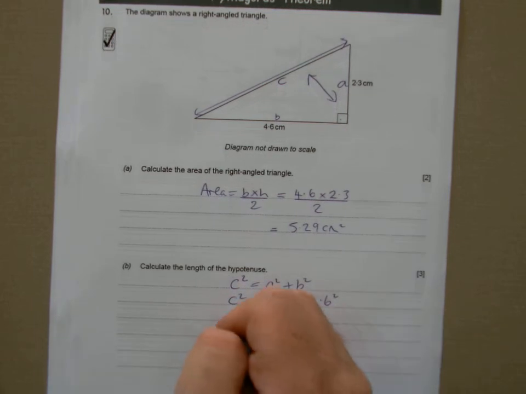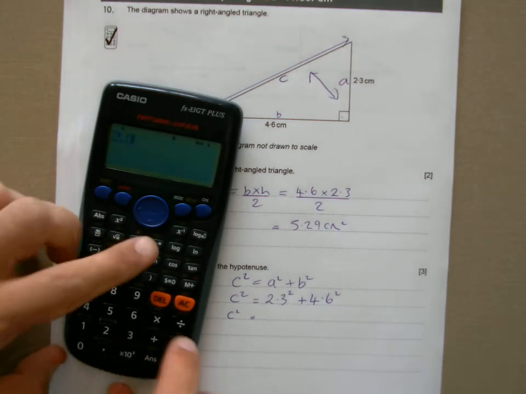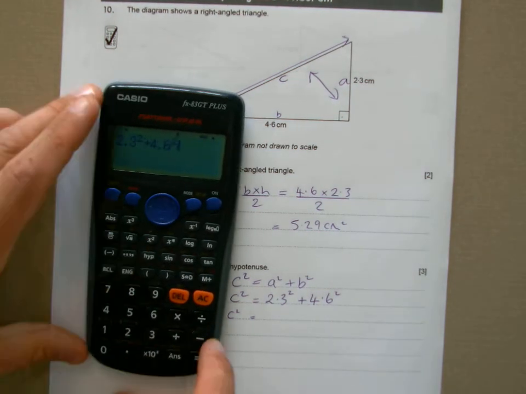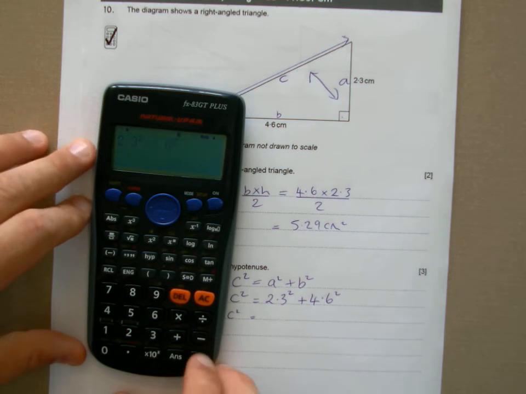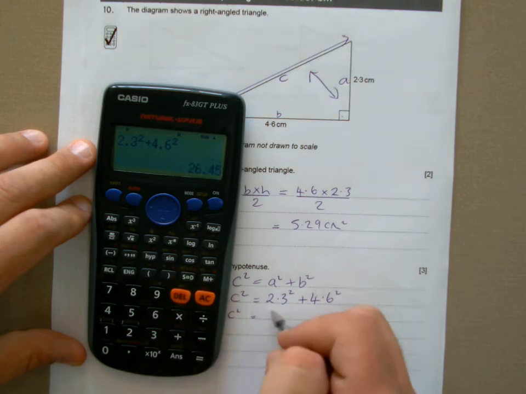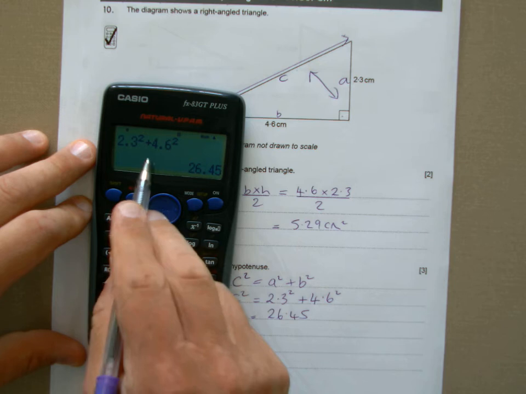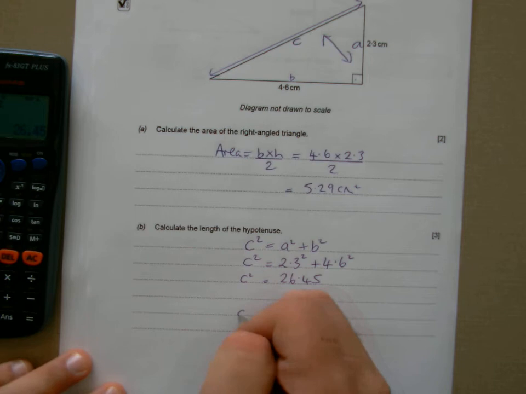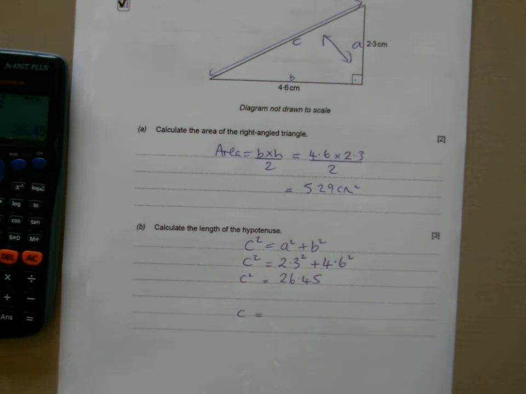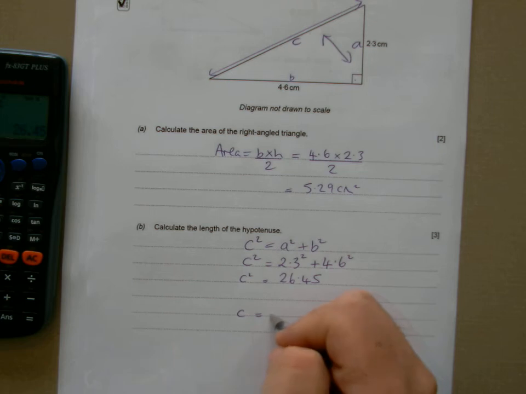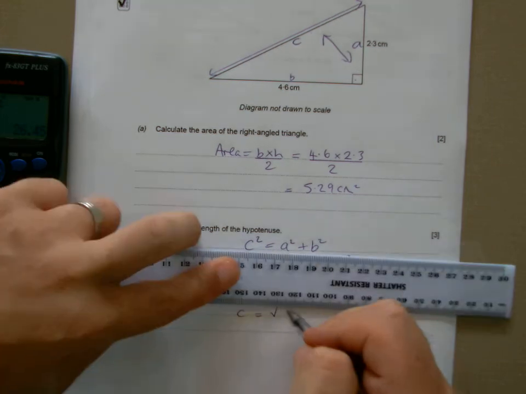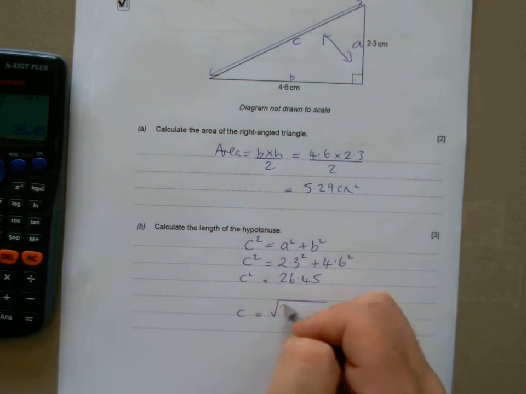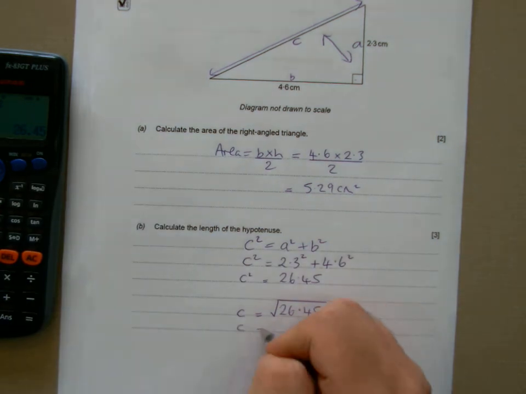Okay, so if we work them out together, it would be 2.3 squared plus 4.6 squared, and I press equals, and it comes out to be 26.45, when I square these and add them. Now that's what c squared is, but I don't want c squared, I just want c, don't I? So in a way, I've got to then get rid of that square. And to get rid of the square, I take it over the other side. And when you take the square over the other side, you do the opposite. And the opposite of squaring, of course, is square rooting.